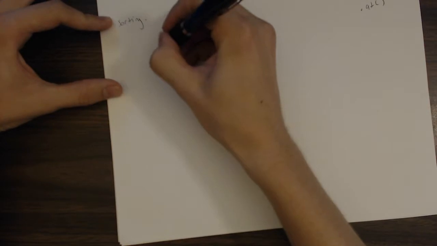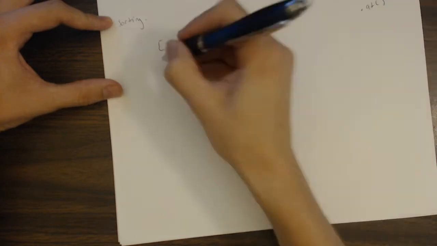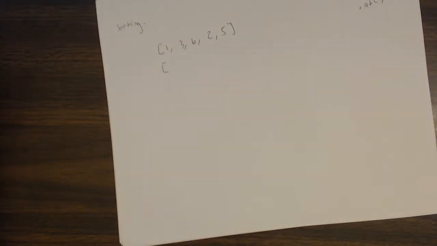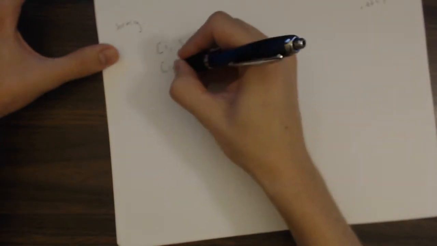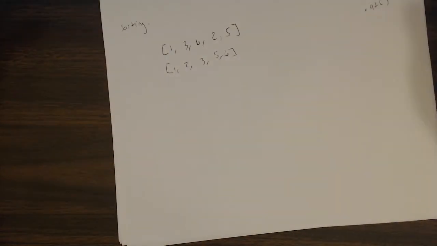The reason I'm talking about it after vectors is because random access on a vector is in constant time, which means it is the most efficient, which means these sorting algorithms also run most efficiently on vectors and or arrays. So when we talk about sorting, we mean taking a scrambled up array such as 1, 3, 6, 2, 5, and putting it into proper ordered sequence, such as 1, 2, 3, 5, 6. And there are tons of algorithms that do that.